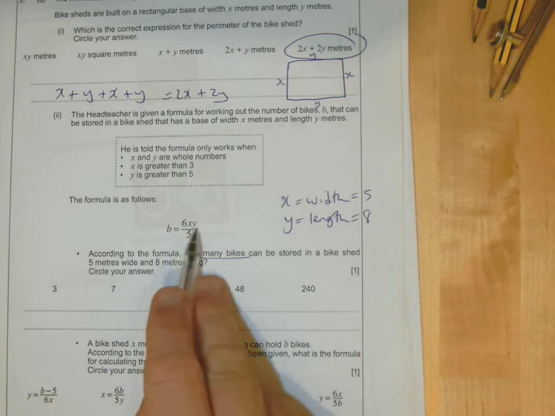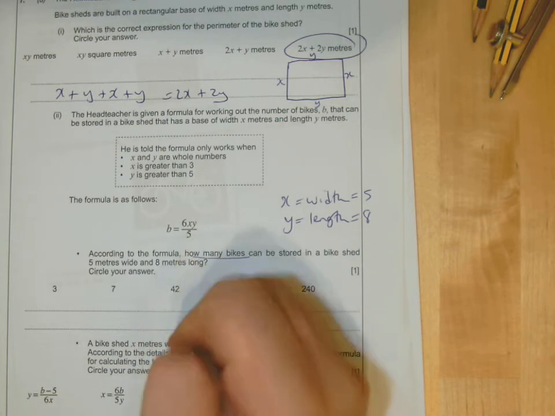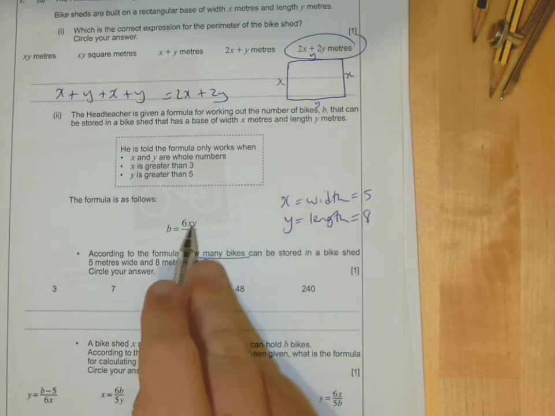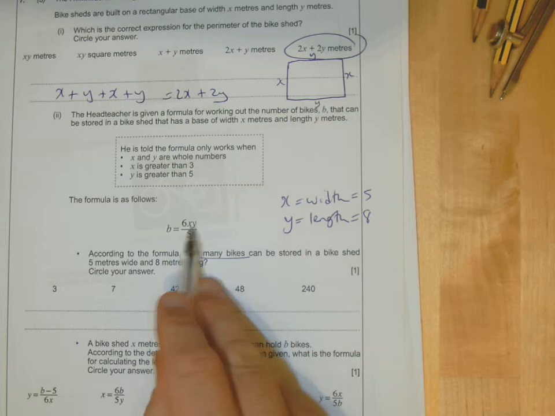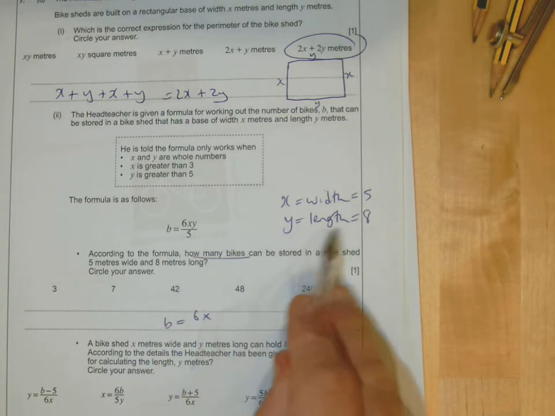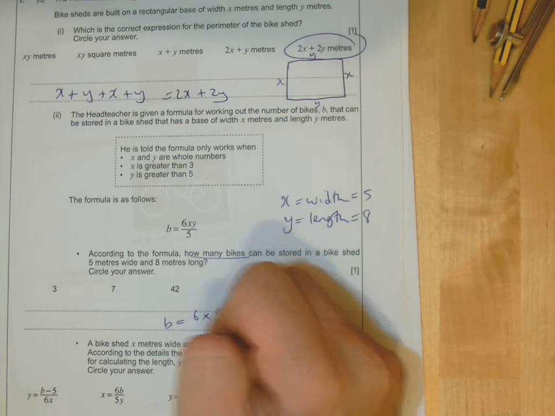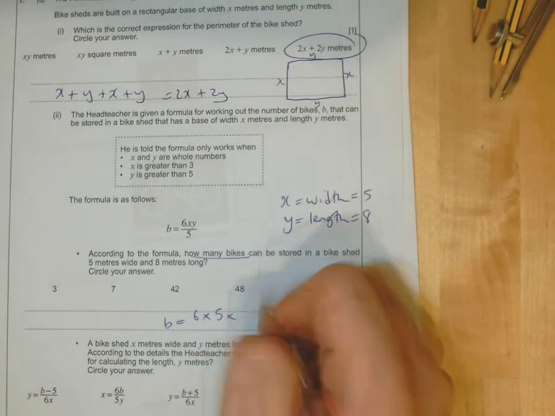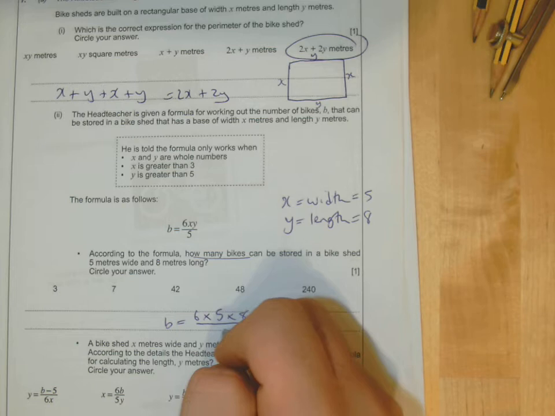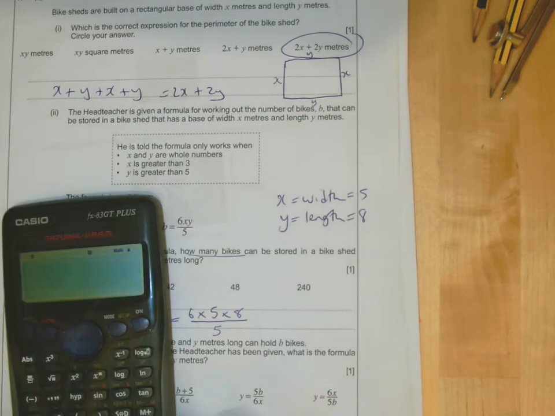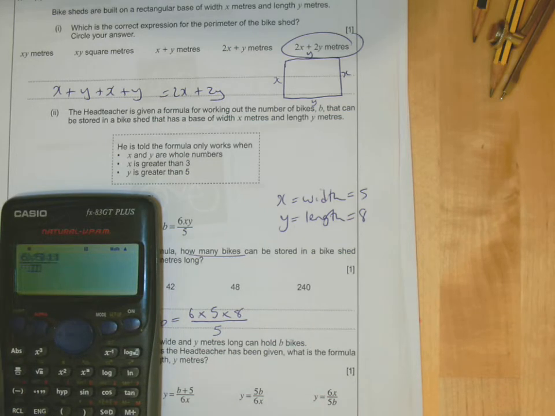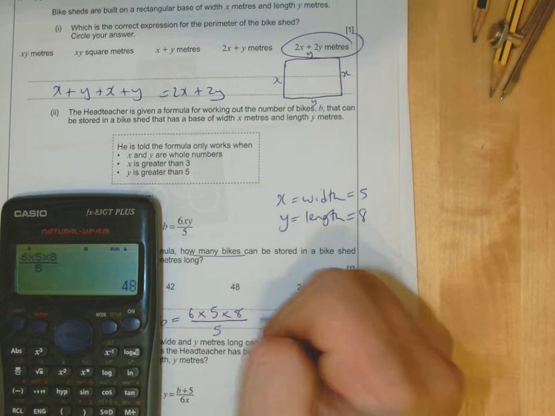So what we need to do is substitute these numbers in here, okay? You have to be careful. So do I go B, 6xy, that means 6 times, yeah? 6xy means 6 times x times y. So 6 times x, which is 5, times y, which is 8, all divided by 5. Okay, so we can work that out, obviously in our calculator. 6 times 5 times 8, so use the fraction button, all over 5, and we get 48, which of course is that answer there.